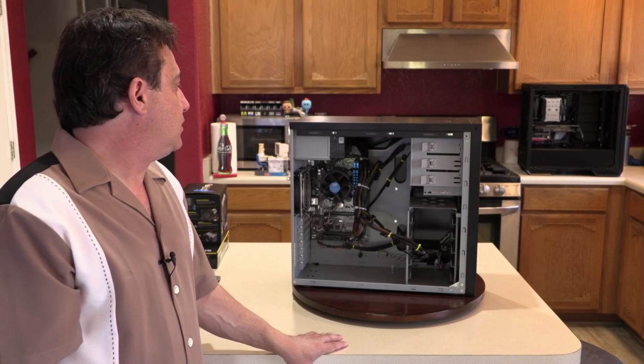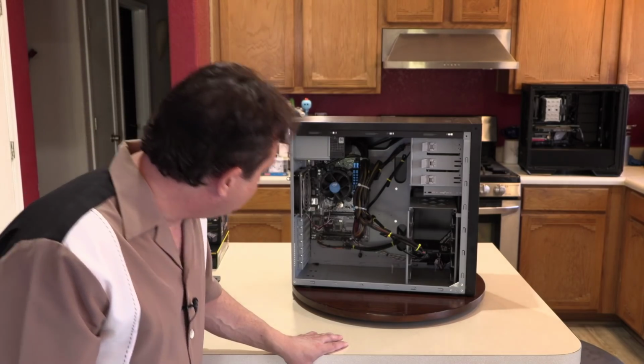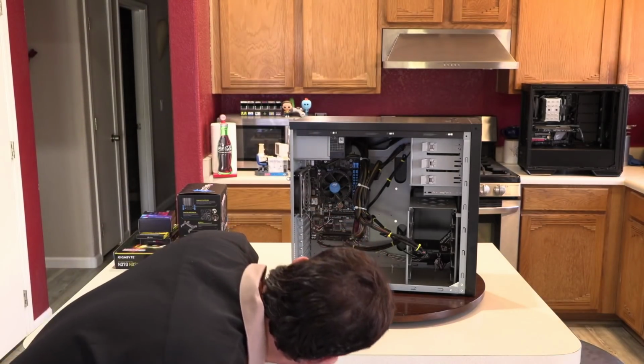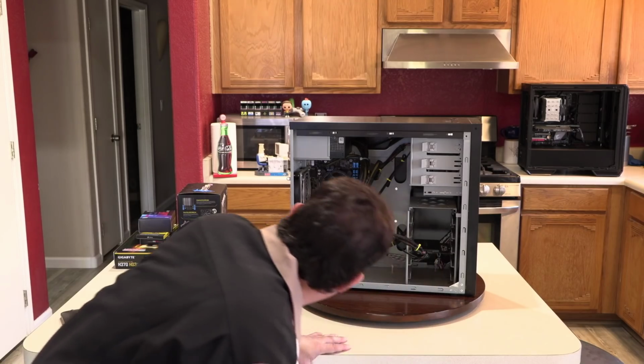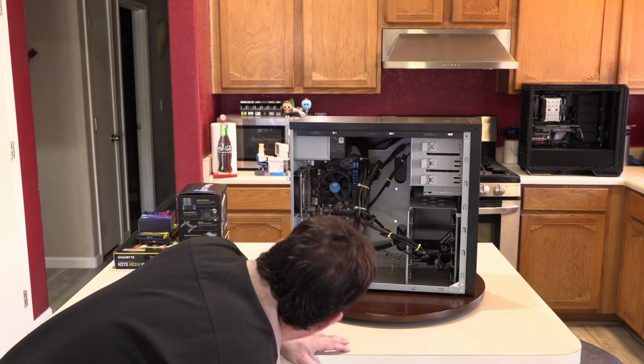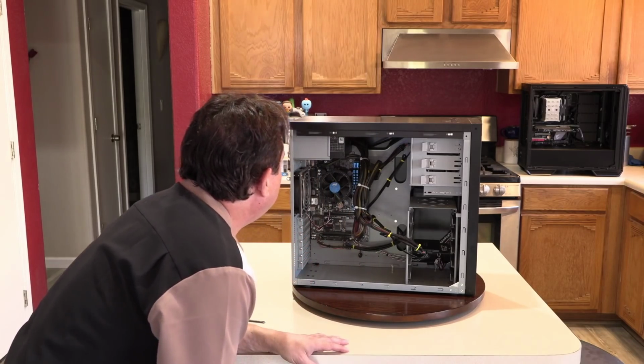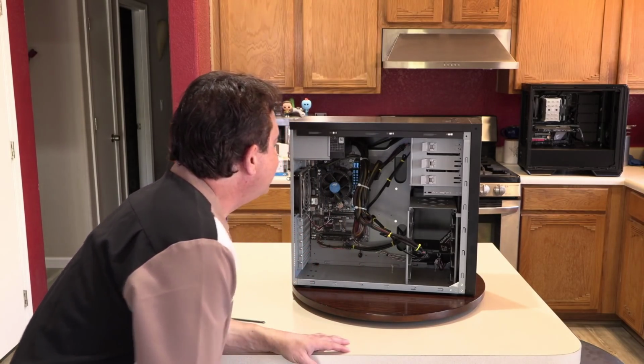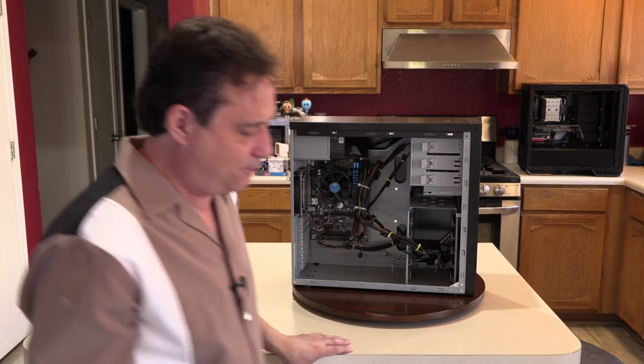Major. So I think, I can't remember, what motherboard do we have in here? This is a Gigabyte H97 board. So yeah, it's 4 years old.